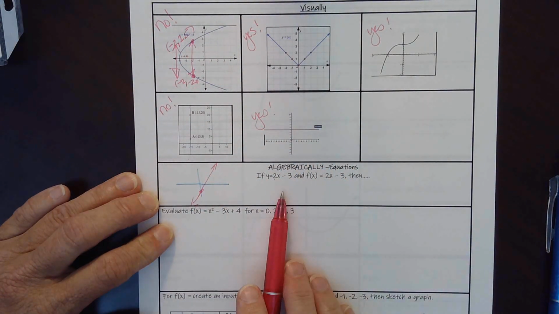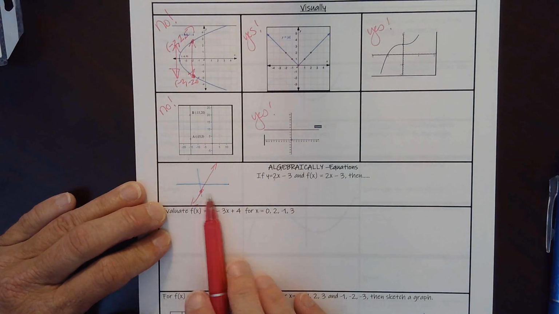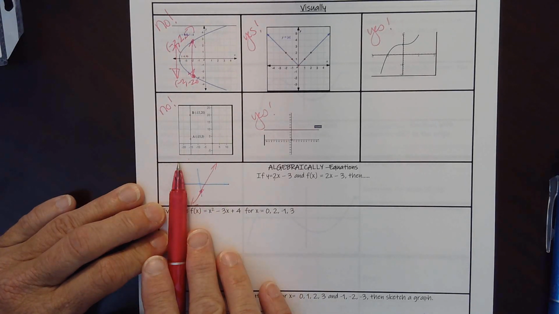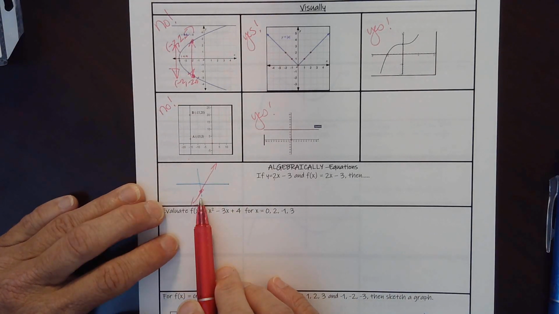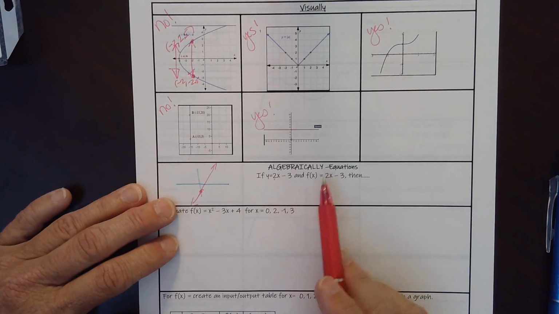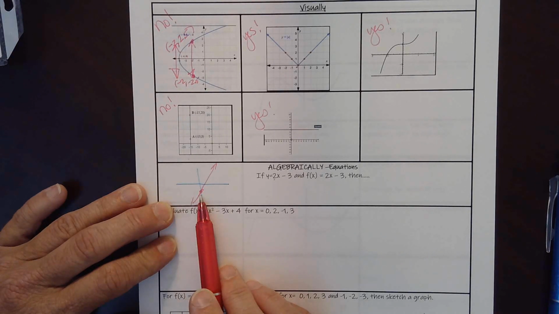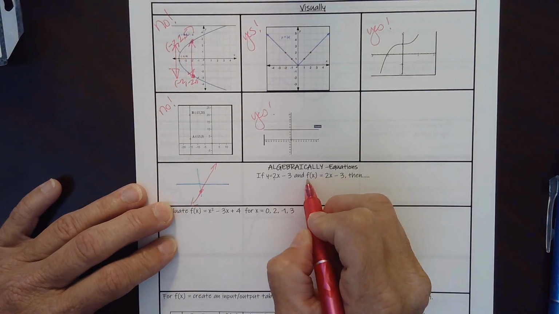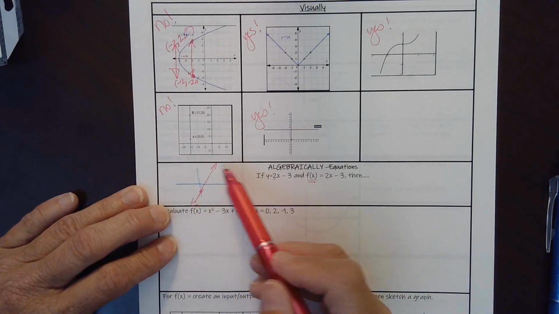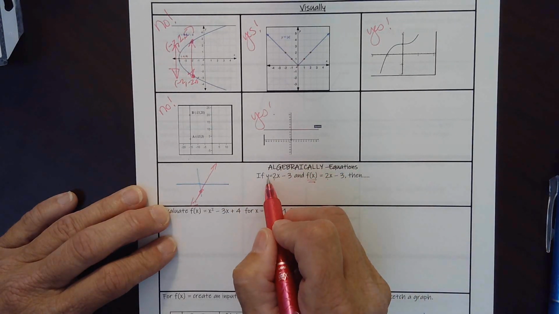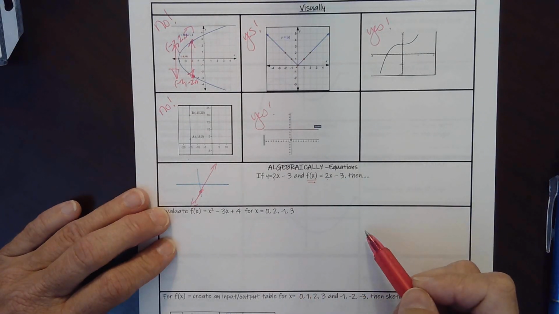And this does represent a function. The graph passes the vertical line test, so it's a function. Since y equals 2x minus 3 is a function, we can use function notation. The function notation would be f of x equals 2x minus 3. So since this graph represents a function, we can write it not only as y equals 2x minus 3, but f of x equals 2x minus 3.